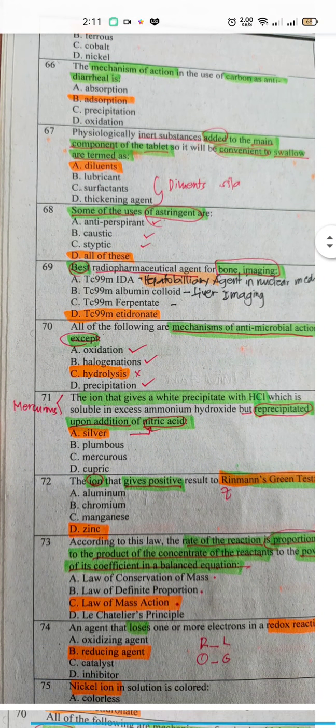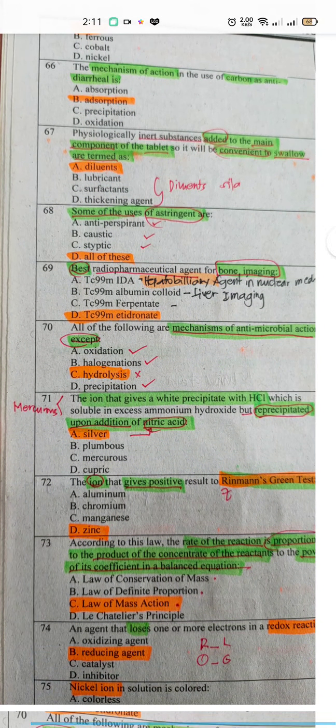So, let's go with number 66. Sorry, nakakatawa tayo.